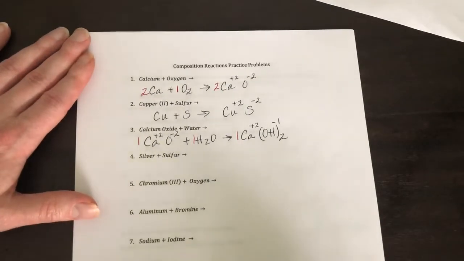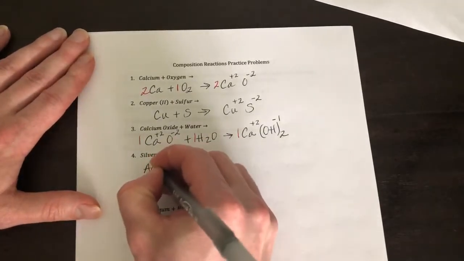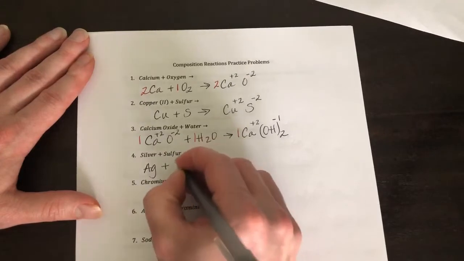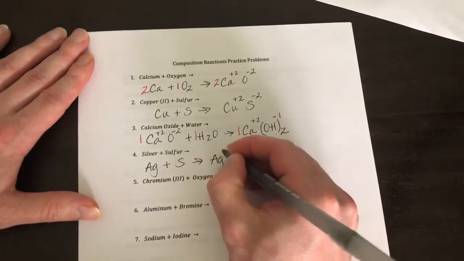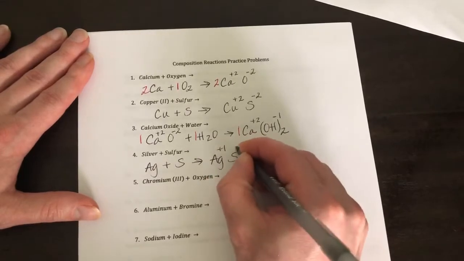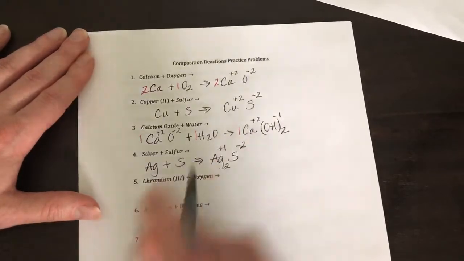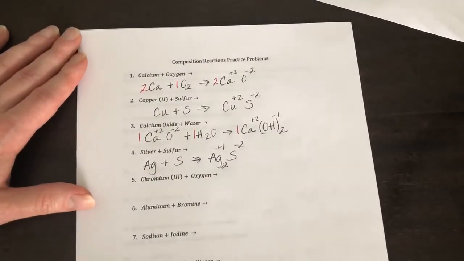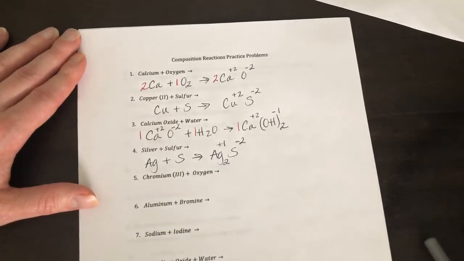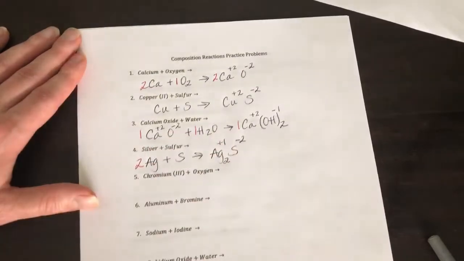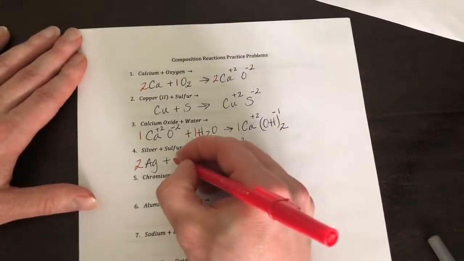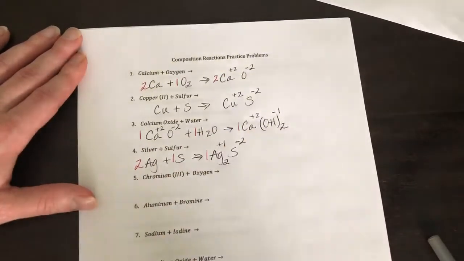Symbol for silver is Ag. Symbol for sulfur is S. Silver has a +1 charge always. Sulfur has a -2 charge. And we crisscross and we get that. Now we got to make sure we balance. You got 2 Ags on this side. I'm going to put 2 Ags on this side. 1 sulfur, 1 sulfur. And it should be balanced.